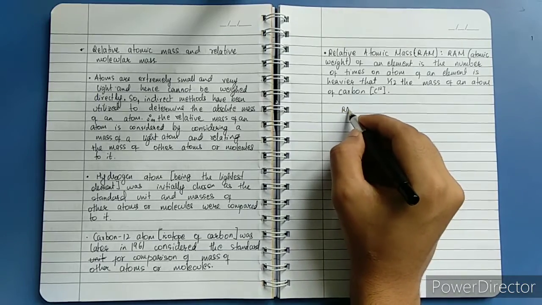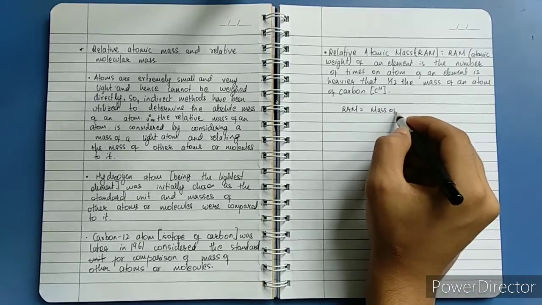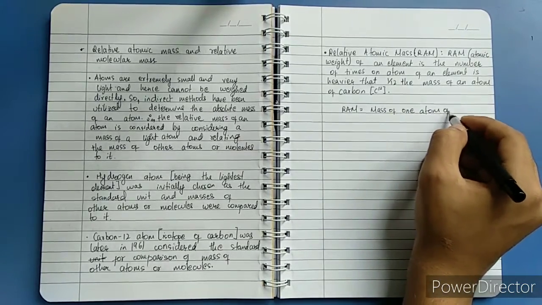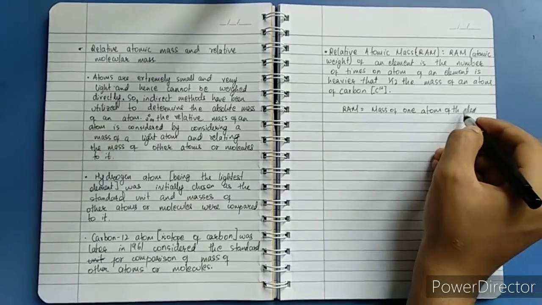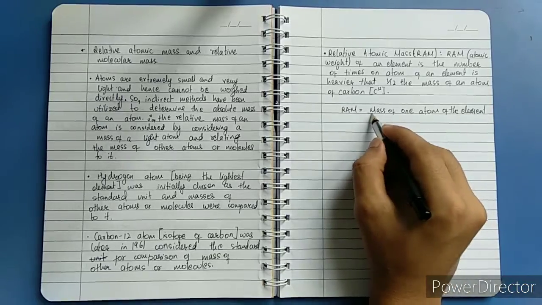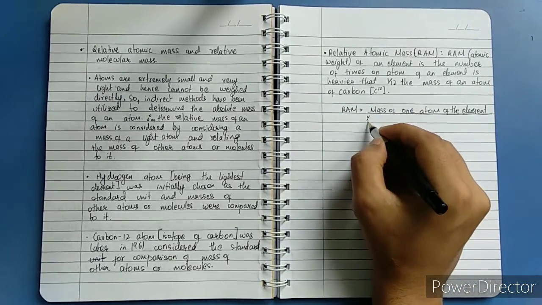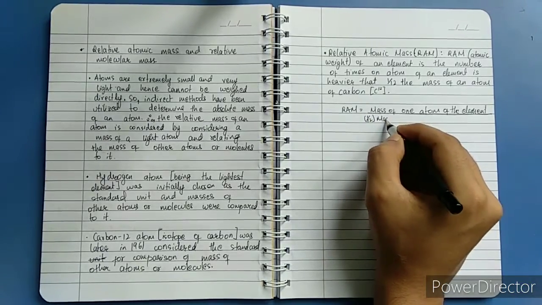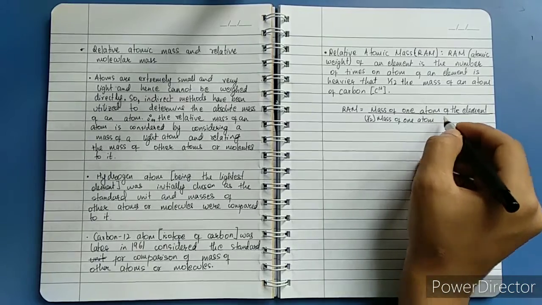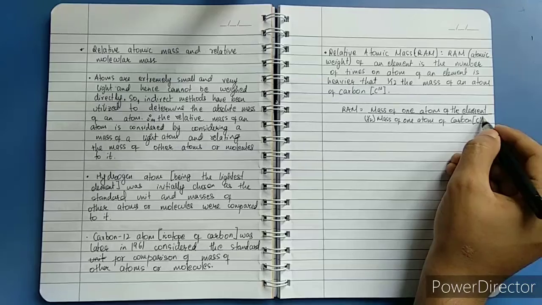So relative atomic mass is basically equal to mass of one atom of the element divided by 1/12th the mass of one atom of carbon C12.